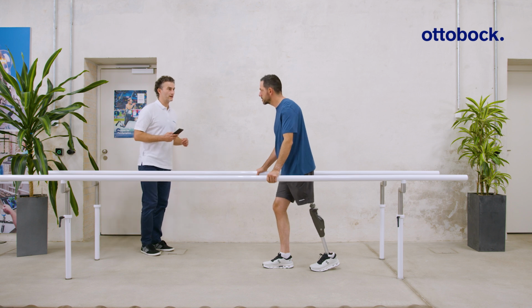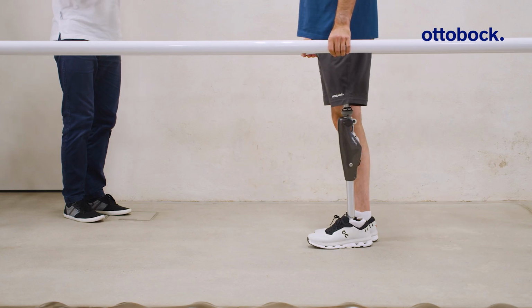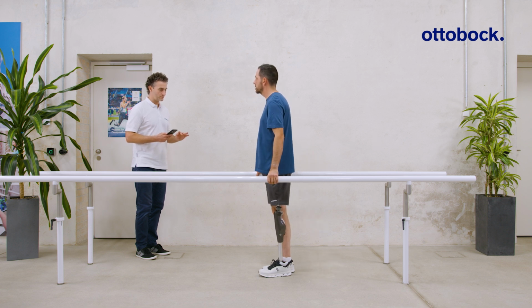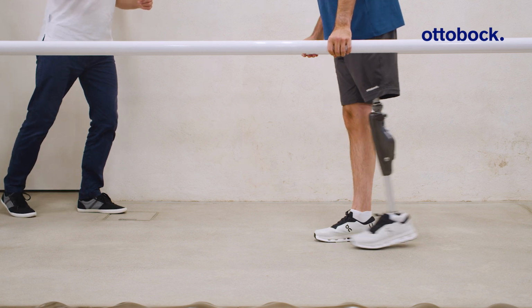After the first feedback signal, place the prosthetic foot next to the contralateral foot. A second signal confirms the mode change. Repeating the motion pattern switches the knee joint back to basic mode.